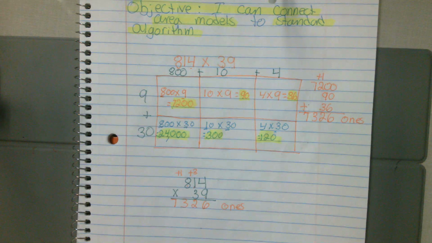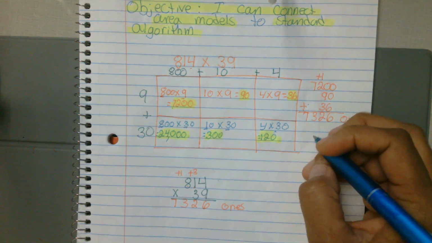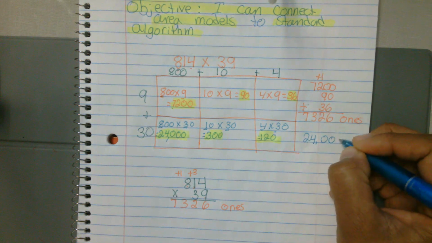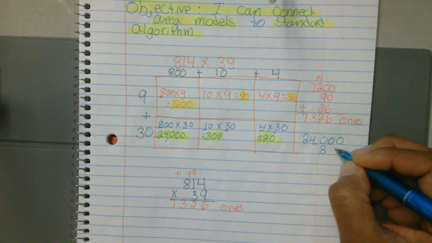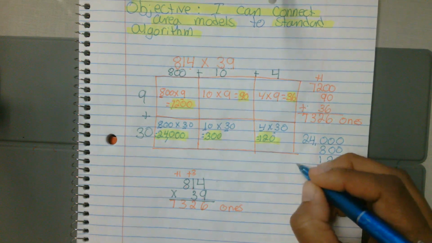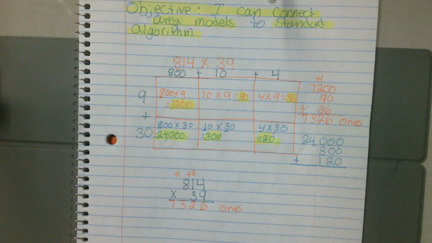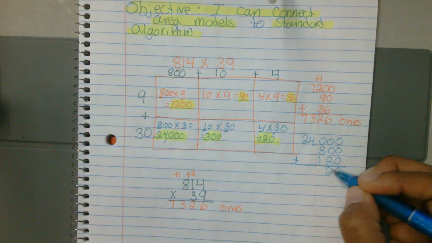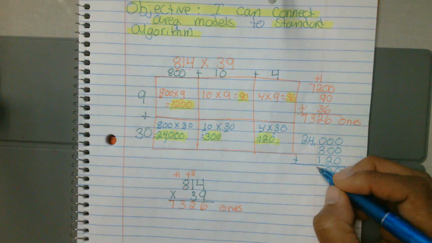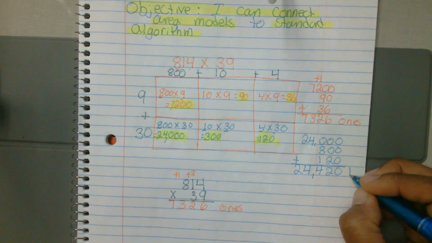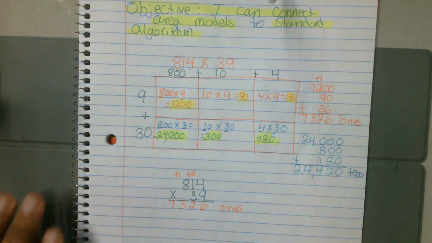So then I'm going to come off over to the side and I'm going to add them up for my tens place. Start with the largest, 24,000. 1, 2, 3. Make sure we line up by place value. 300 is the tens and 120 is my ones place there. And I'm going to add those up. 0, 0, 0, 2, 3, 4, 4, and 2. And I have nothing. And remember, this is my tens place over here.